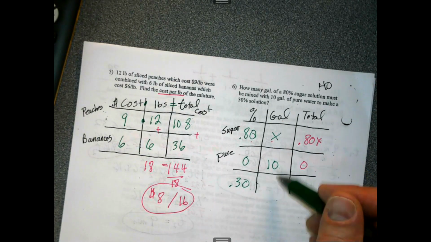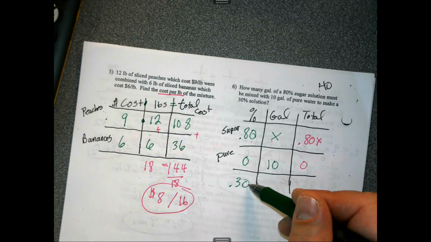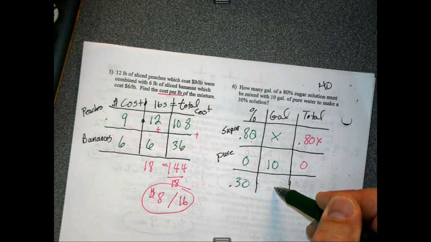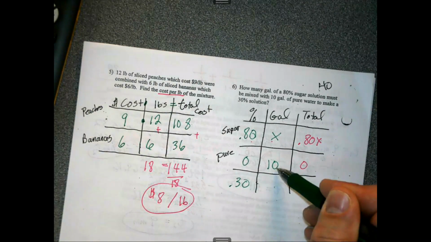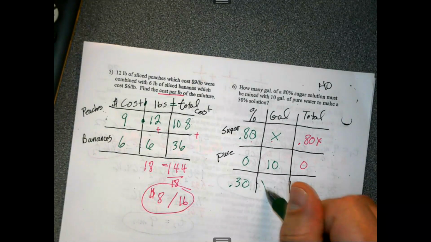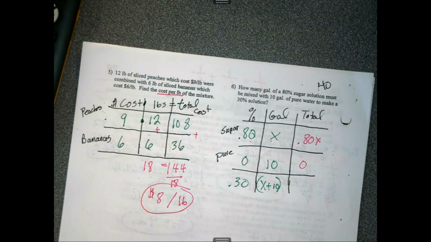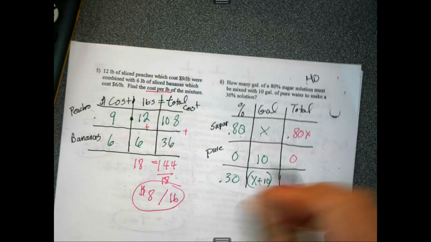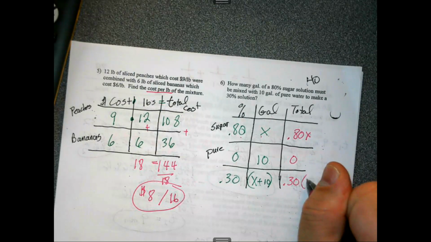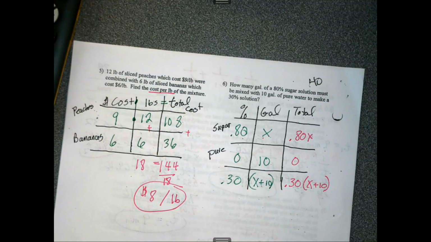Well, we're looking at gallons. The mixture, the 30% solution, is going to be how many gallons? x gallons plus 10, right? So the total in this one is going to be 0.30 times x plus 10. Okay.